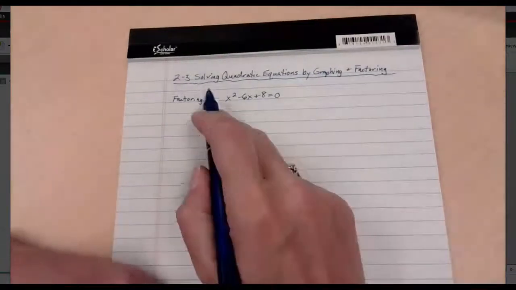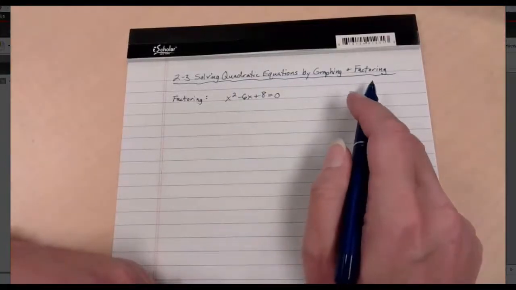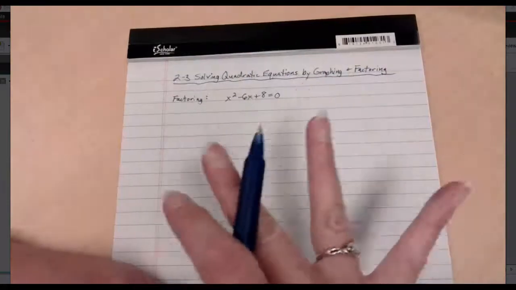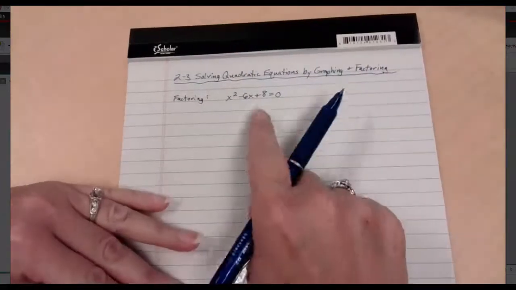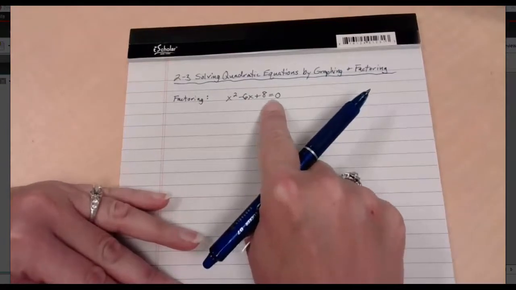Alright, so we are talking about solving quadratic equations by graphing and factoring. And there's so much here that beautifully ties together that I want you to see it all. So we're going to get started, and we're going to start with factoring. So I would like to solve this using factors.